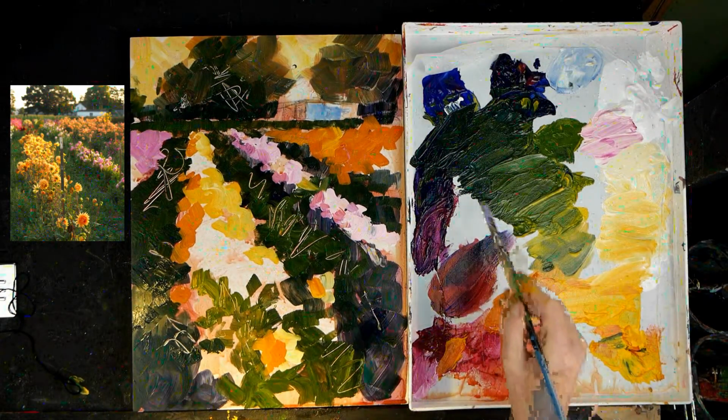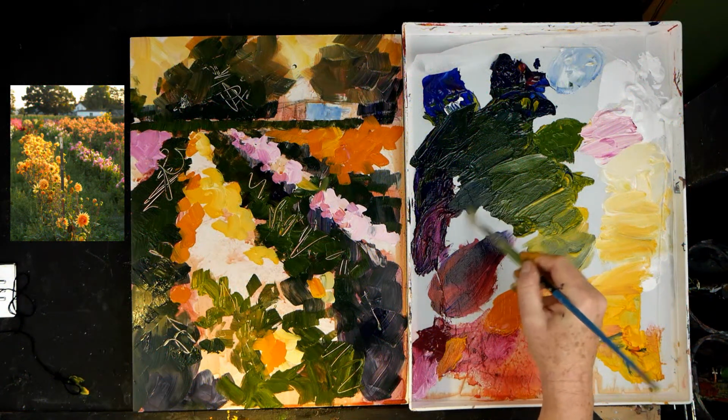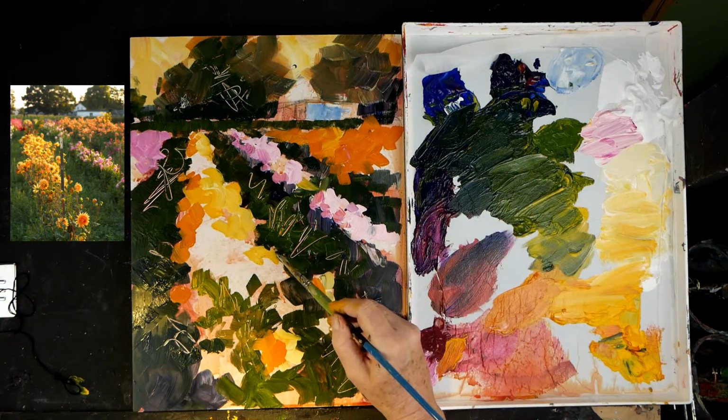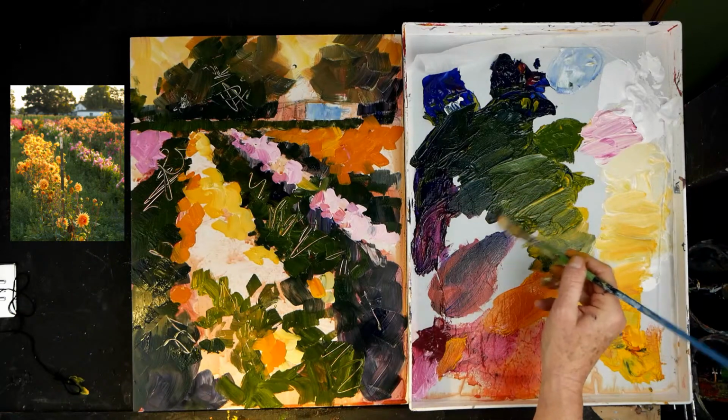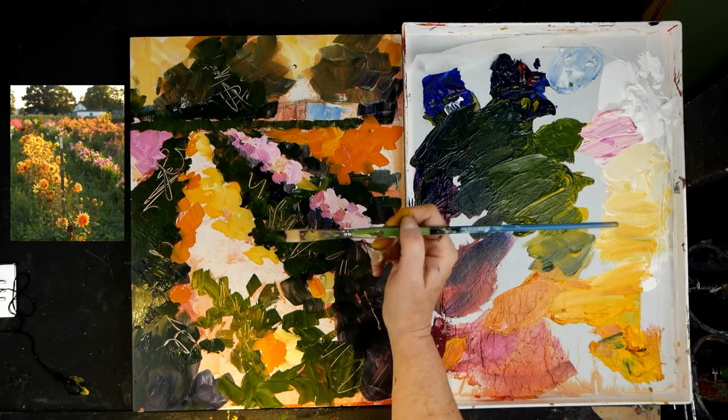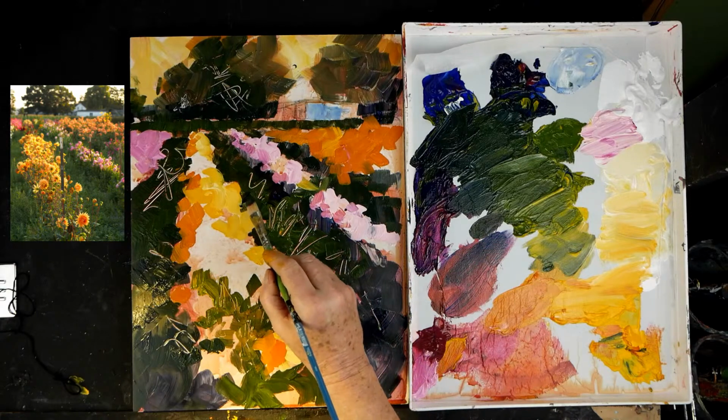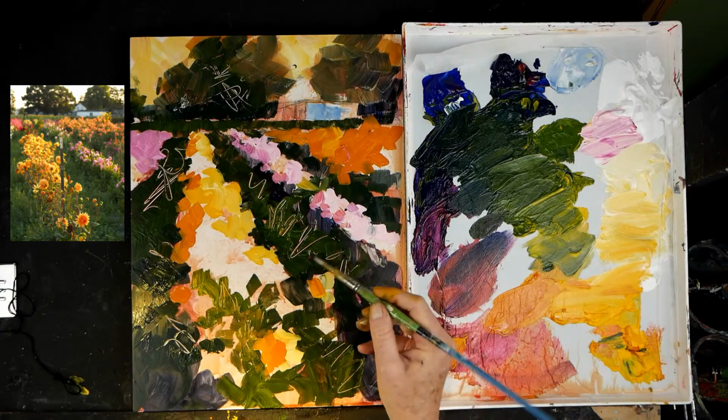Of this purpley green, just a little bit back in here, because purple's the opposite on the color wheel of yellow, and it's going to make those yellows really pop if there's a little bit of purple embedded in the green.